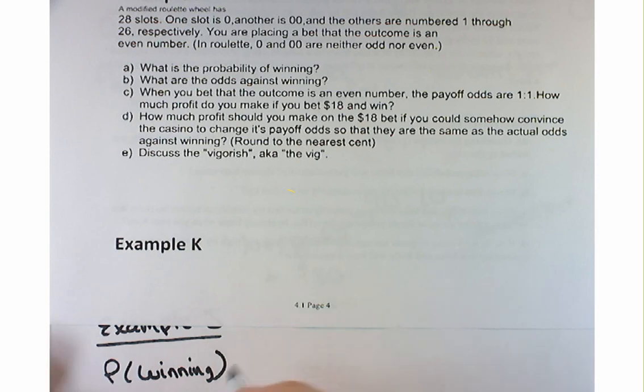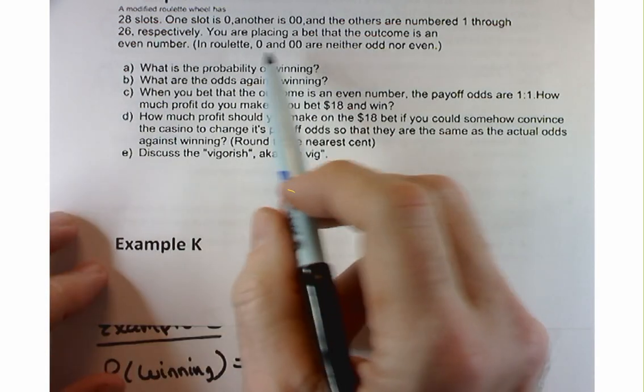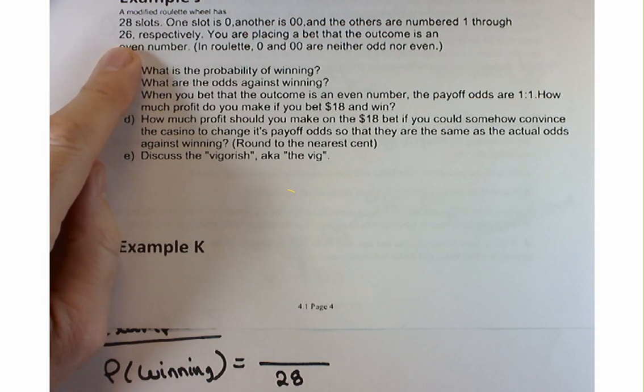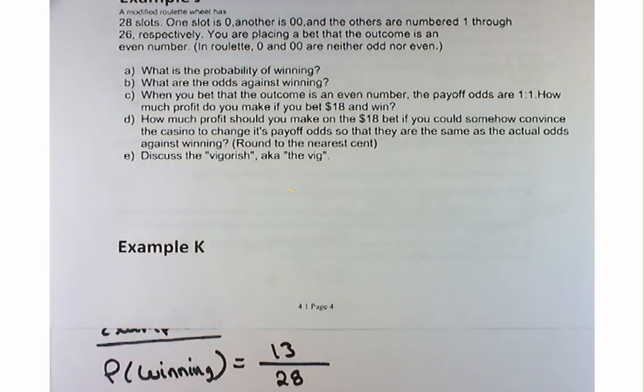So to figure out the probability of winning, you first have to figure out the denominator. How many possible slots are there? 28. Keeping in mind that 0 and 00 are neither even nor odd, the number of evens and odds comes from the remaining 26. If you have 26 numbers, how many of them are even? 13. And that's your probability of winning.